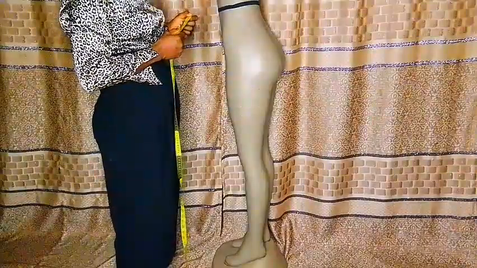The last lower body measurement I will be showing you in this video is the outseam, which is the vertical distance from your waist along the outer leg down to the ankle. It determines the length of our trousers or skirts.